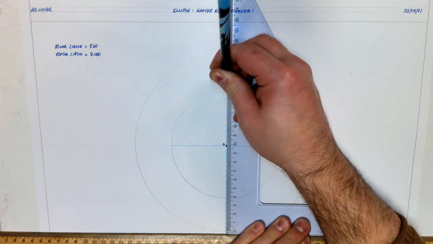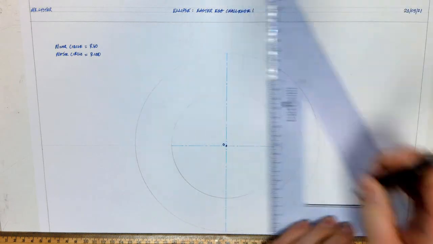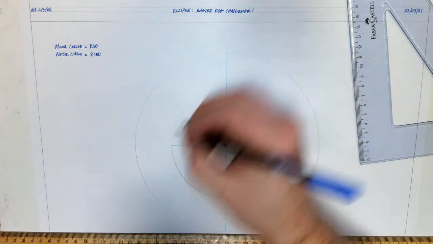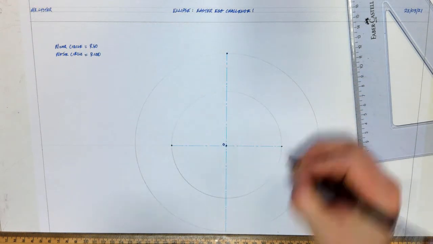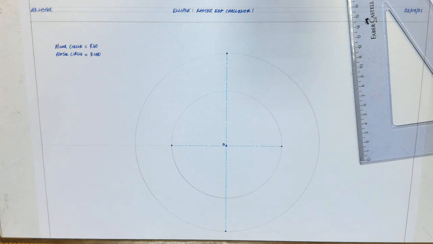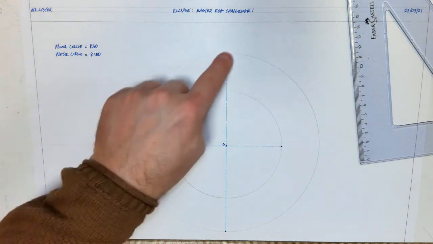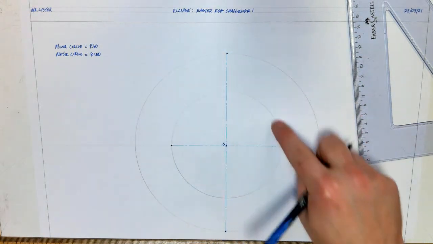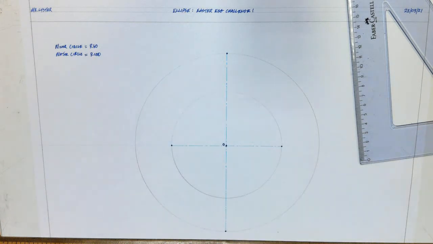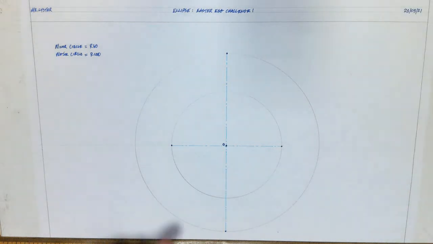Okay, and it is a significant line both ways because it gives us 1, 2, 3, 4 points on our ellipse. Alright, so those points are points on the ellipse. Technically those points are called vertex points because they're the points at which the curve turns and changes direction, and we call those vertex points. So an ellipse essentially has 4 of those vertex points. Okay, vertex.